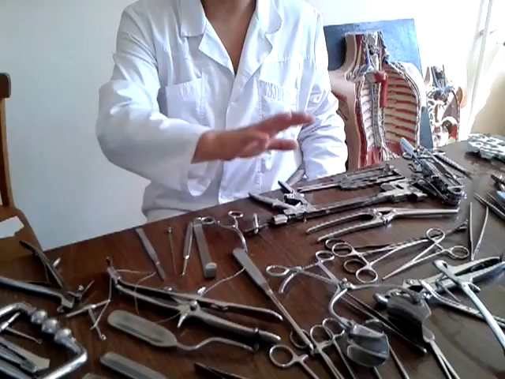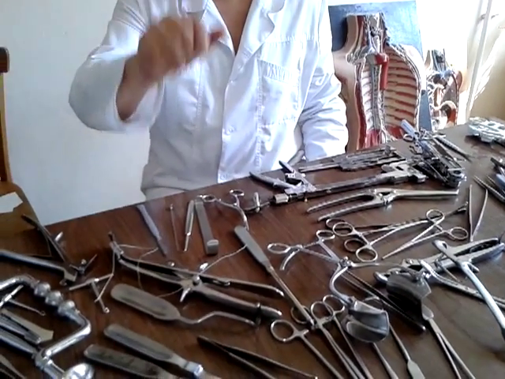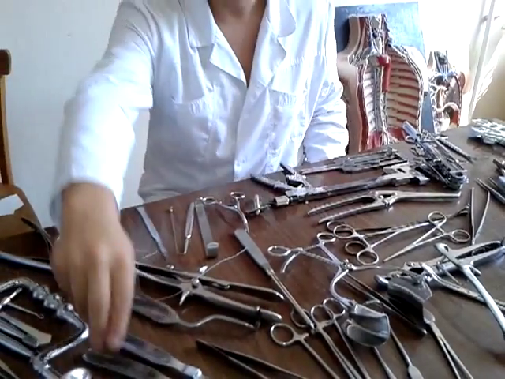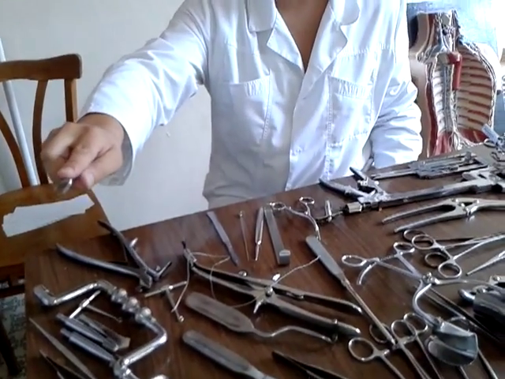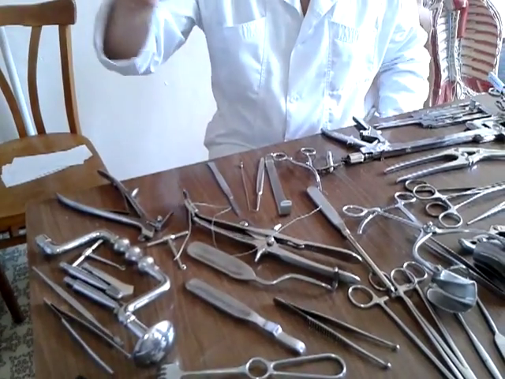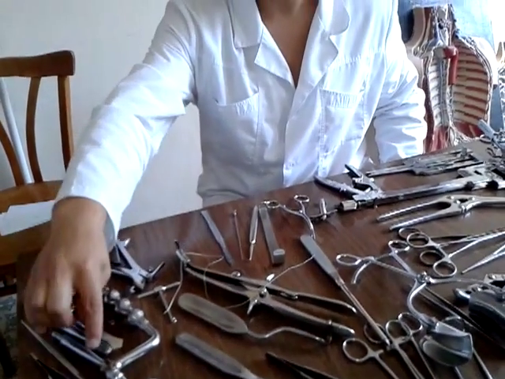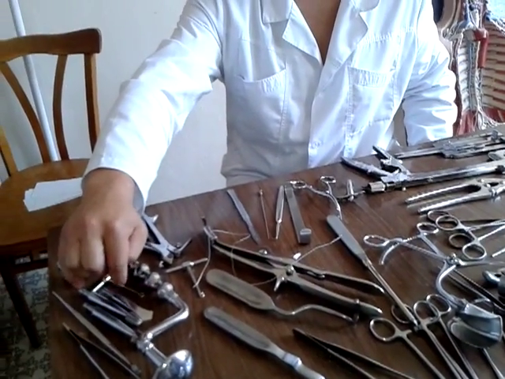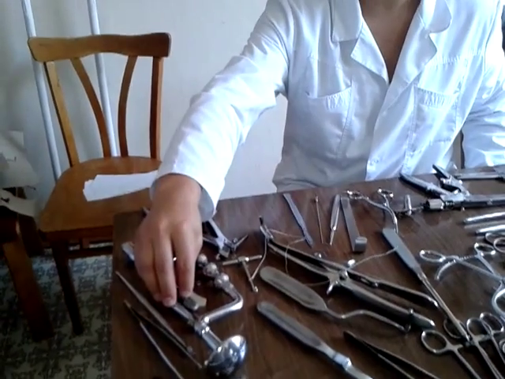The special instruments for osteoplastic trepanation: first, Farabeuf's raspatory to separate the periosteum. After that, you must use the manual trepanator, with different types of burrs.